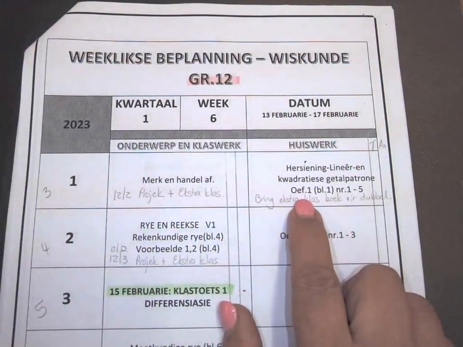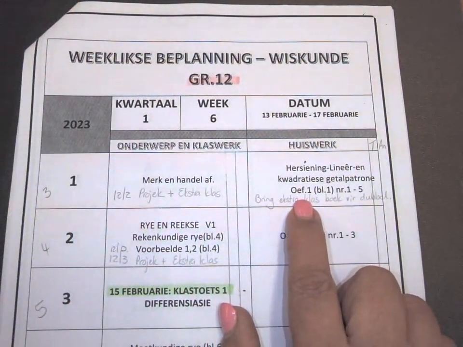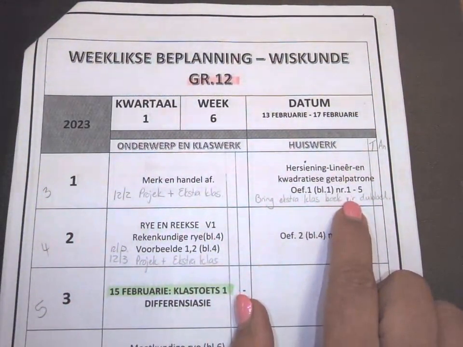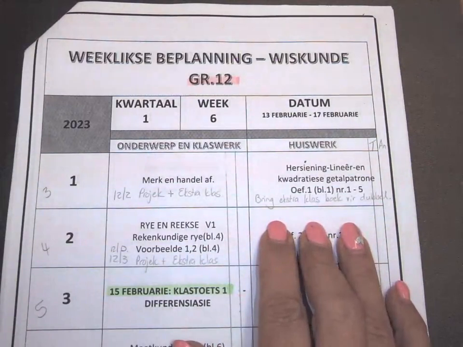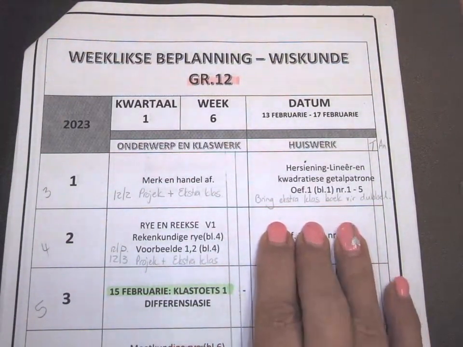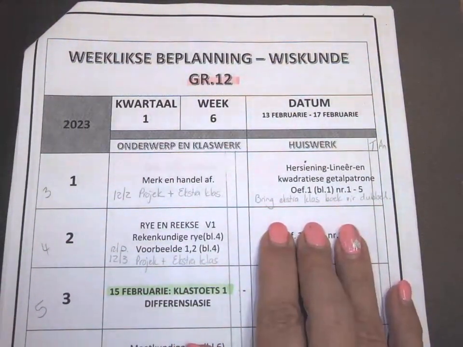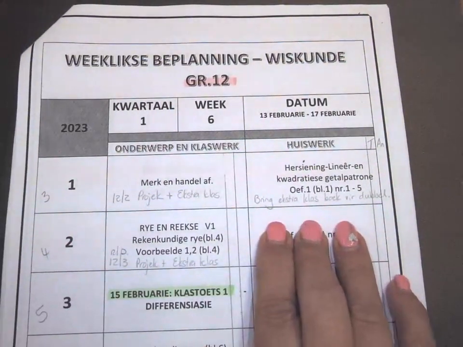Let's quickly look at your homework for tomorrow. You have to do exercise 1, numbers 1 to 5. That's for tomorrow. Also, you need to bring your extra class script and your notes and your worksheet for tomorrow. If I don't finish today, I will carry on tomorrow.